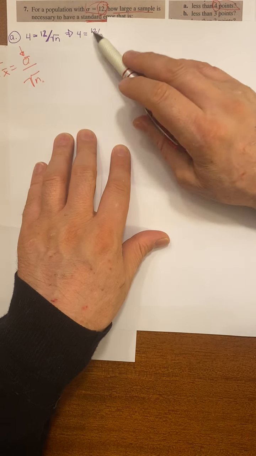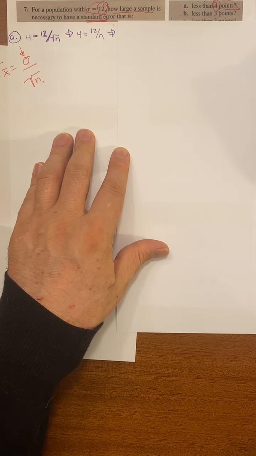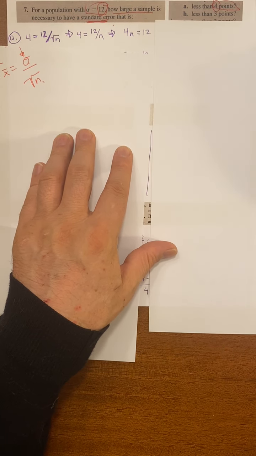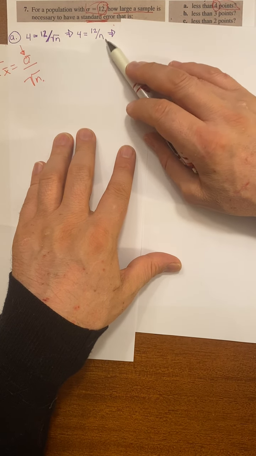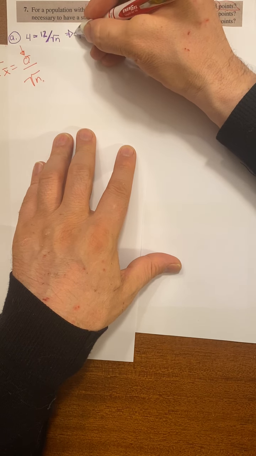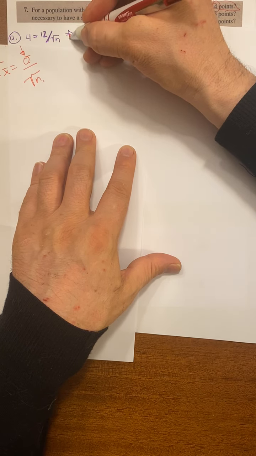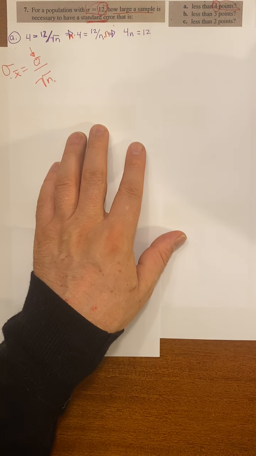Instead, I'm just going to think that I have this as our equation: 4 equals 12 over n. From there, I'm going to solve it algebraically. My goal is to get the n by itself, and the way I'm going to do that is move it out of this denominator and bring it over to the other side of the equation. So then it becomes 4n equals 12.